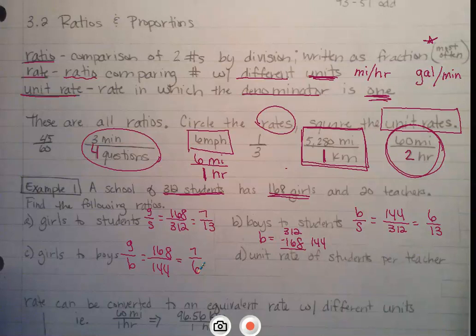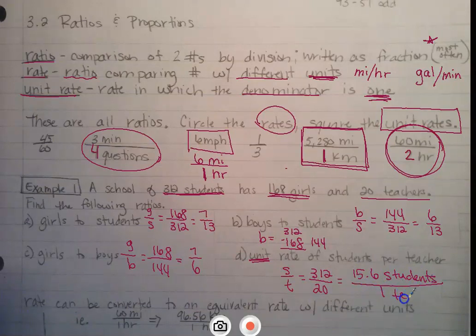Now, this is the unit rate. D is the unit rate of students per teacher. So we want students per teacher, or the student to teacher ratio, but then we have to take it down to a unit. We had 312 students and 20 teachers. We have to take that down to 1. So really we're doing 312 divided by 20, which is 15.6 students per 1 teacher.